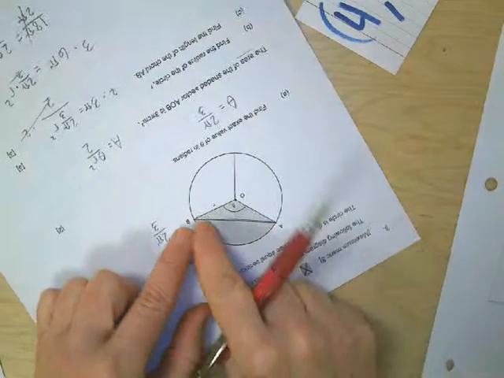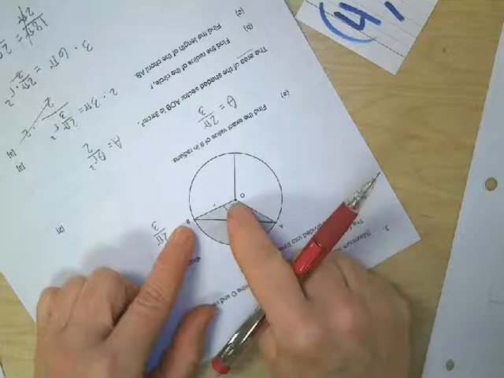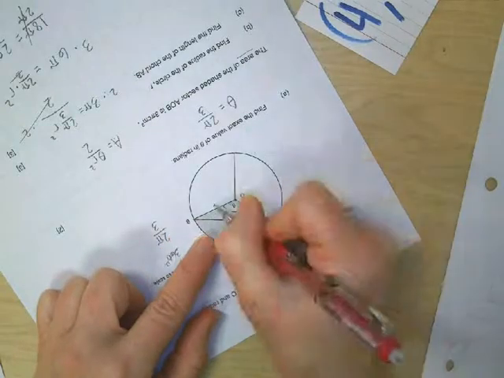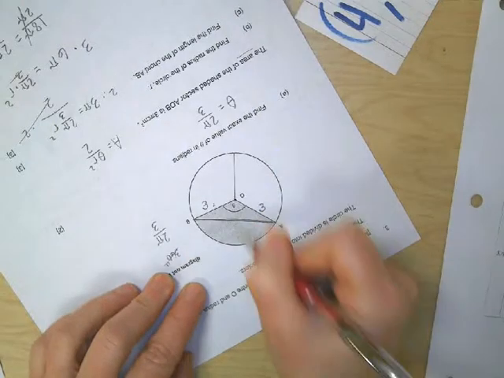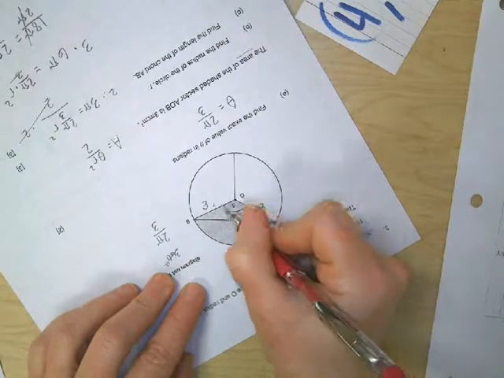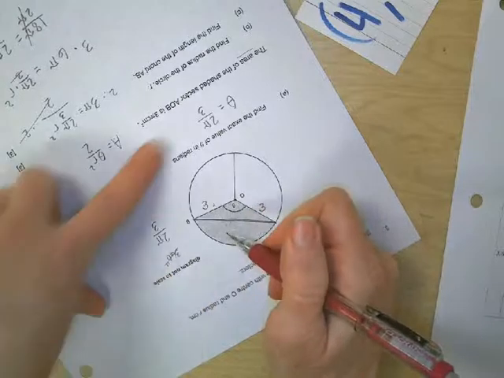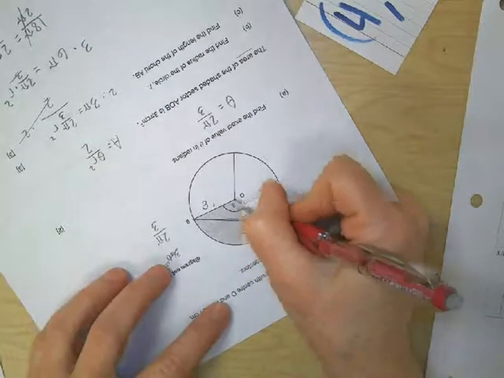So I'm trying to find this length right here, and I know the radius. I know the radius is 3. So that means this side is 3 also. And I know this whole angle is, what did I say it was? 2 pi over 3. So this whole angle is 2 pi over 3.